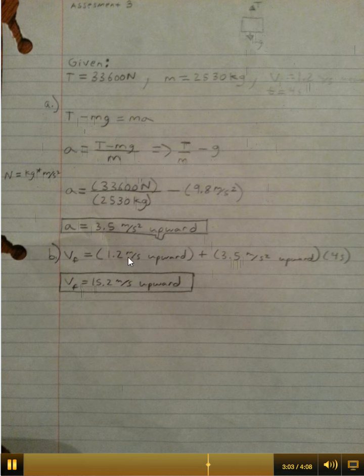And the reason you add the velocity and the acceleration times the time is because we know that acceleration is equal to the change in velocity over the change in time. So if you rearrange the equation, you would take the Vf minus Vi and move it to the other side.